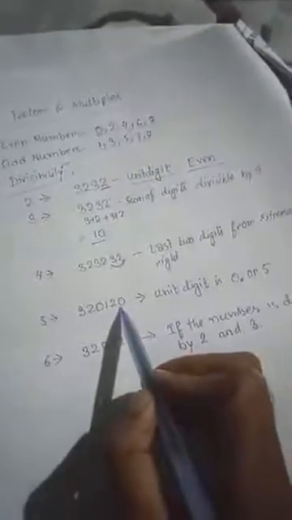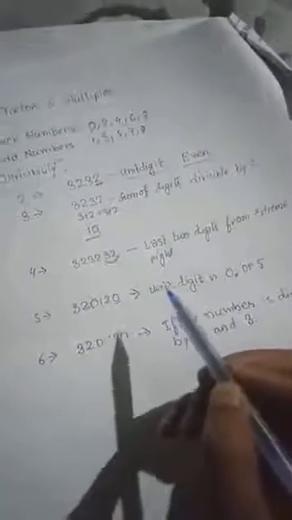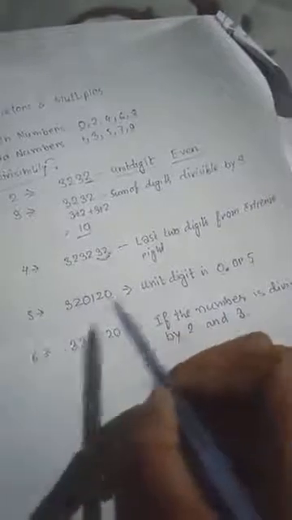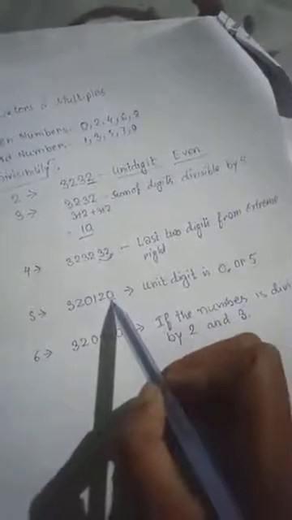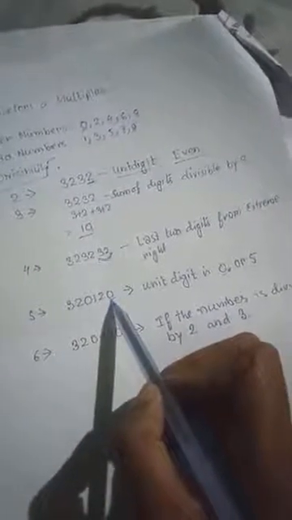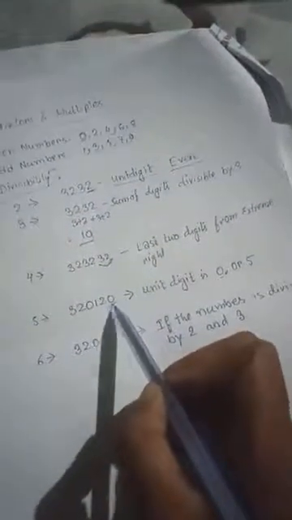Now let's see the divisibility rule of 5. We will see the unit digit only. If the unit digit is either 0 or 5, then we can divide this number by 5. Otherwise, we cannot divide this number by 5. Here, what is the unit digit? It is 0. So if the unit digit is 0, we can tell that this number is divisible by 5 without doing the real division.